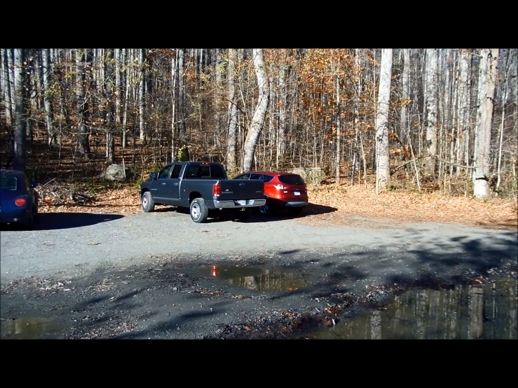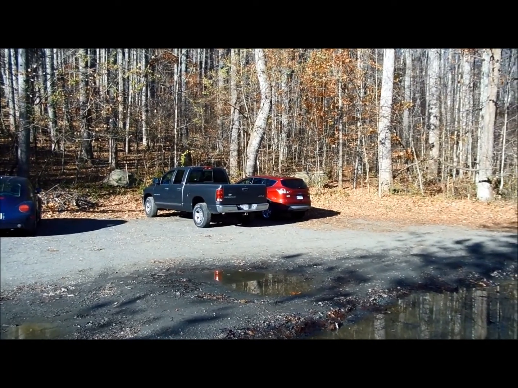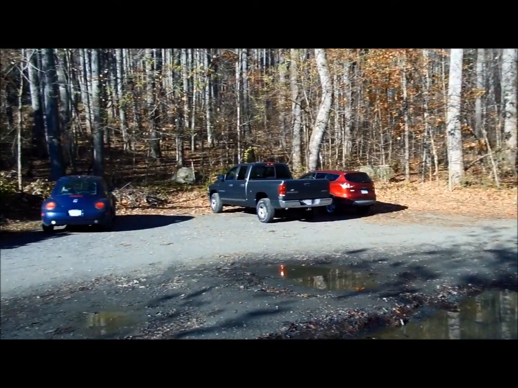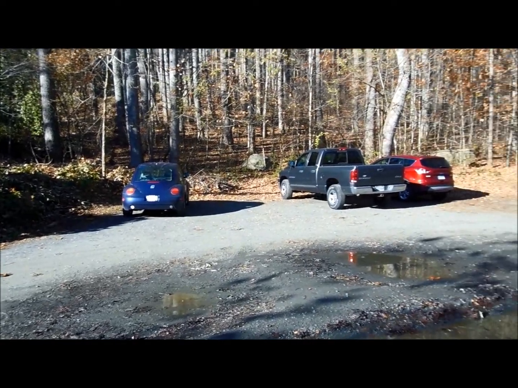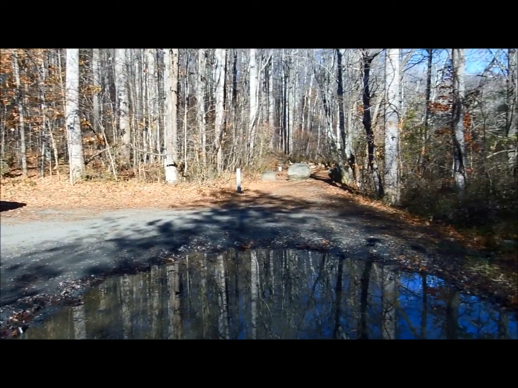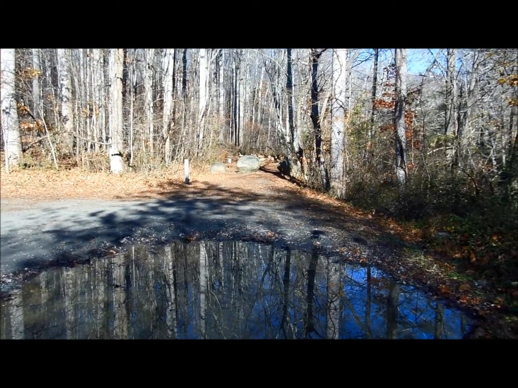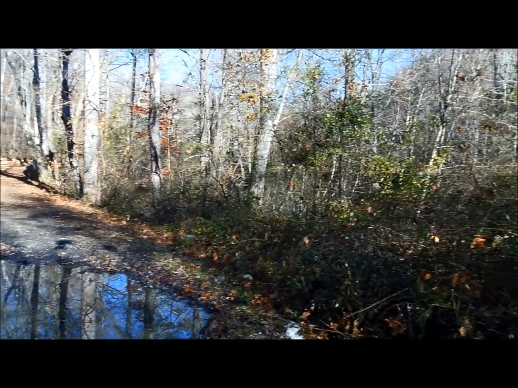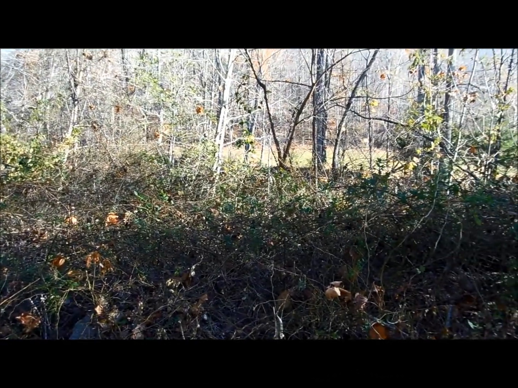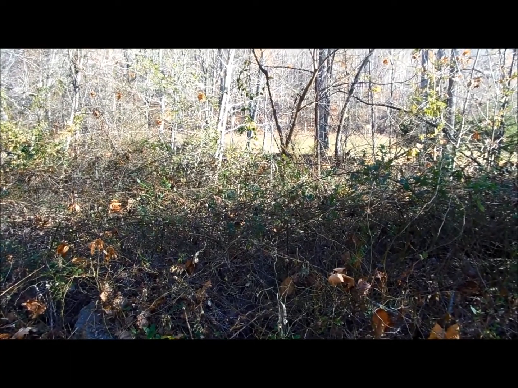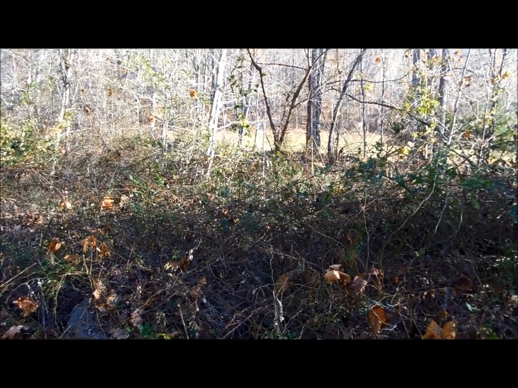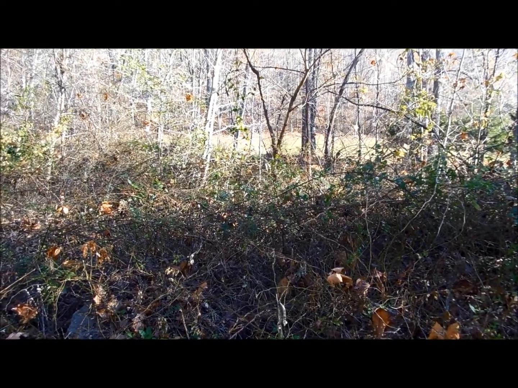I'm at the Graves Mill entrance to Shenandoah National Park. There's a little parking area here. That's the trailhead to Graves Mill. And over there is the Rapidan River. I'll show you more of that once we get on the trail.